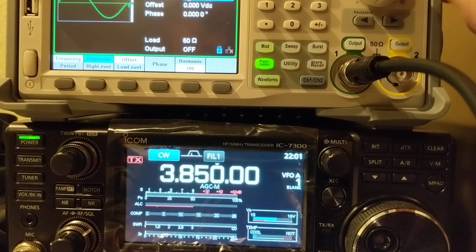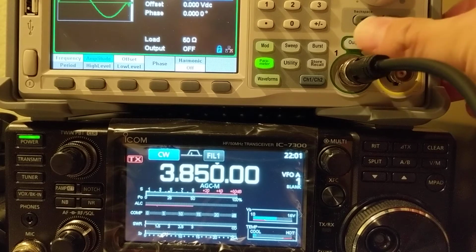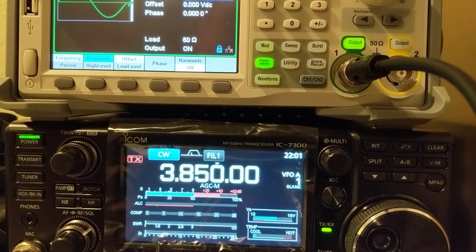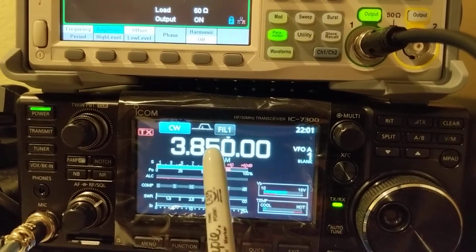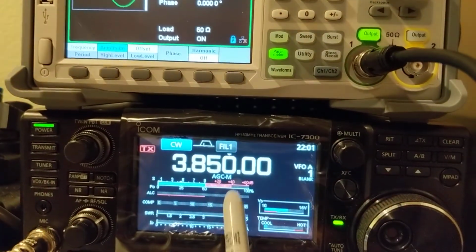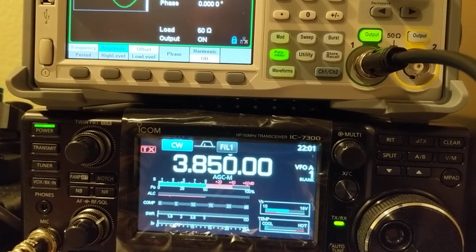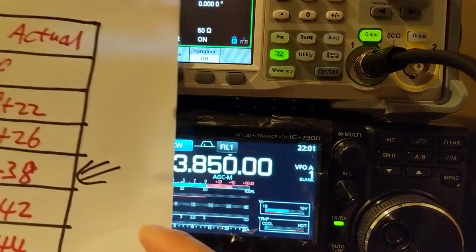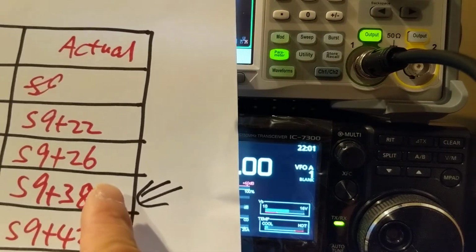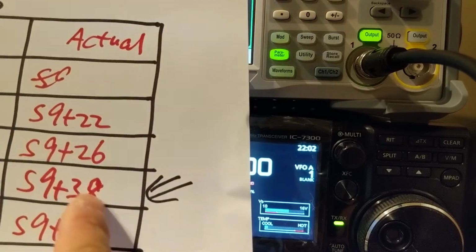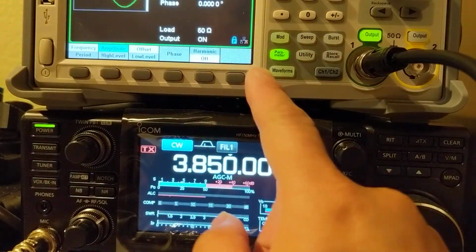Okay, let's say 10 millivolts. 10 millivolts is S9 plus 38, and this load is 50 ohms. Now let's see if I use a high Z load whether this goes down 6 dB lower, which is 32.